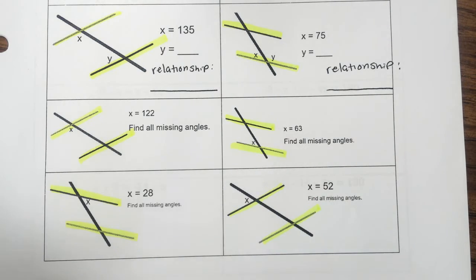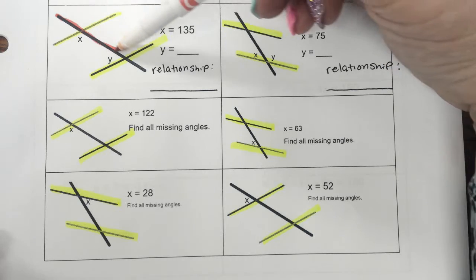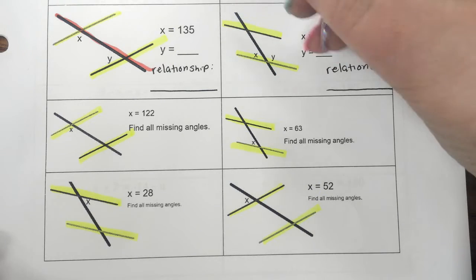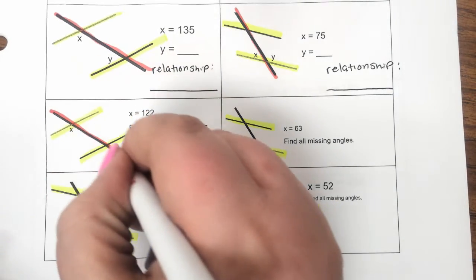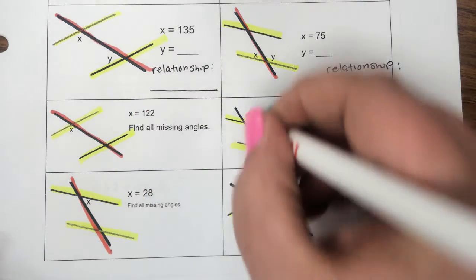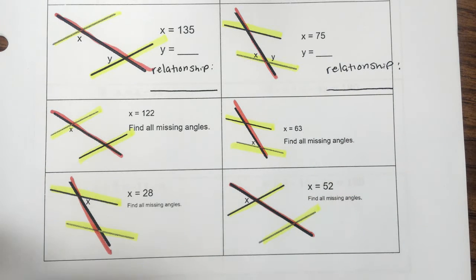Alright, and now I'm going to trace all of the transversals again. Transversal cuts through the two parallel lines. Transversal cutting through two parallel lines. Okay.